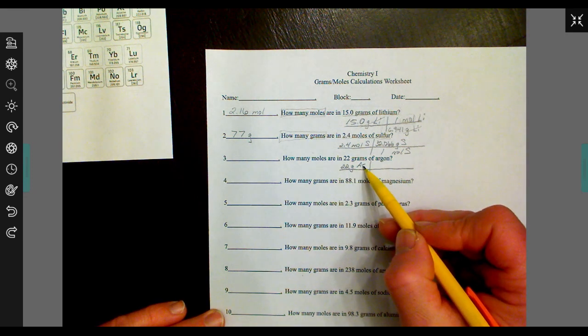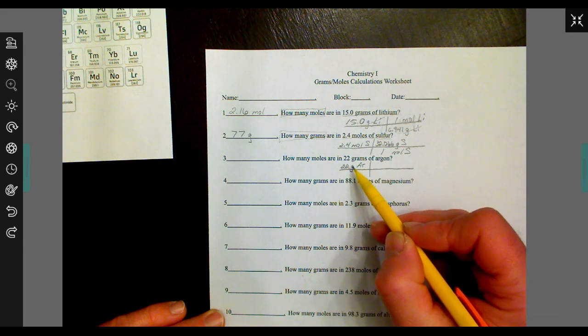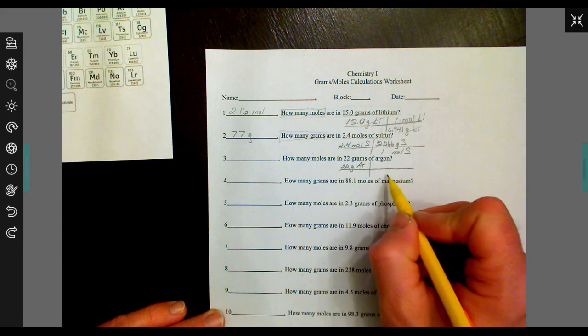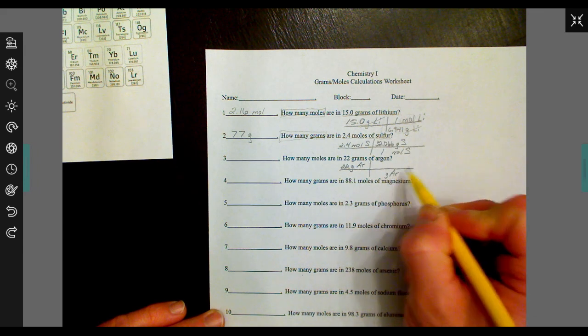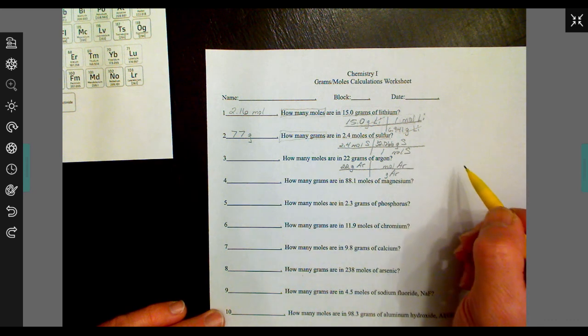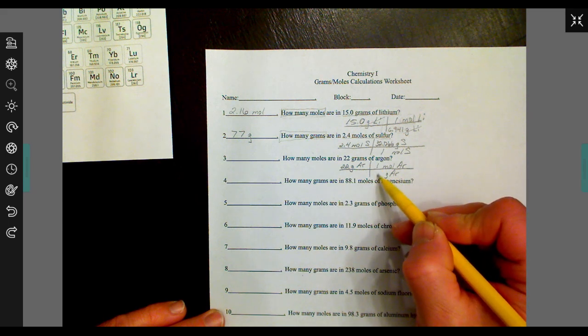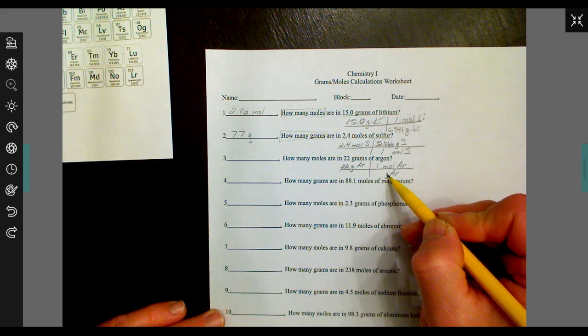22 grams of argon. Since I said grams, I need to put grams. So I copy gram, paste gram, and then I go to mole. Since I have mole on the top, that's where I'm going to put my 1. I should not put 1 on the bottom. It doesn't go in front of gram.